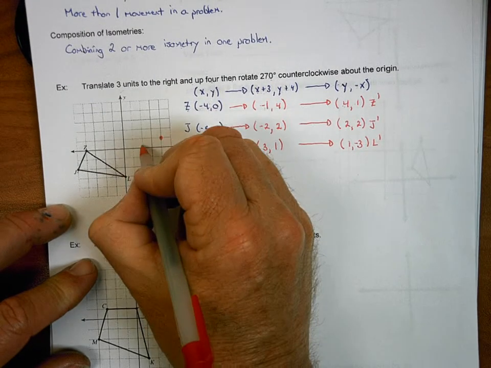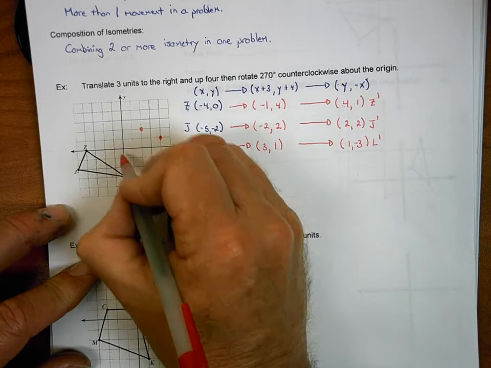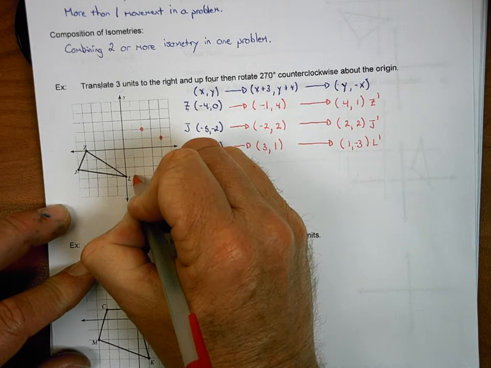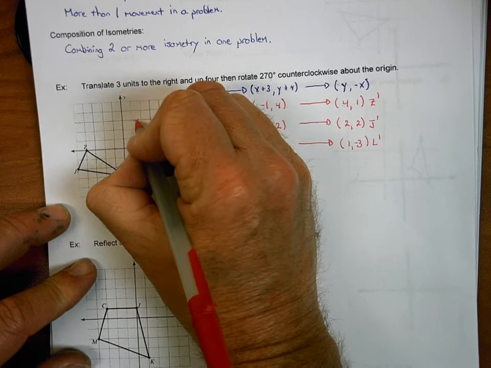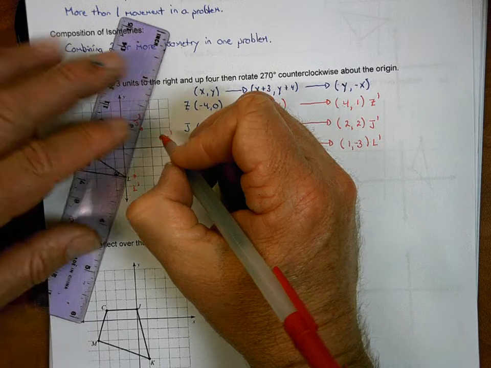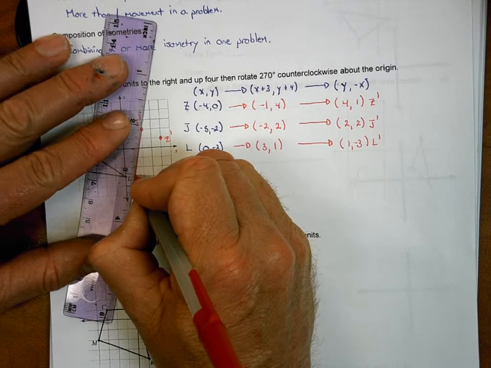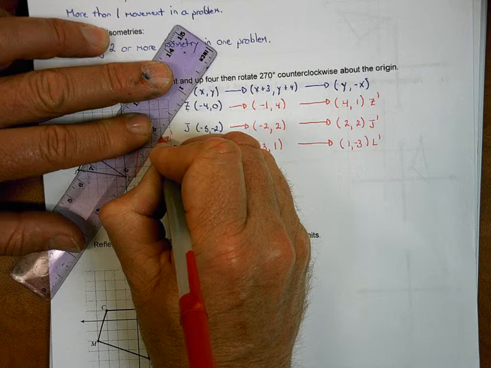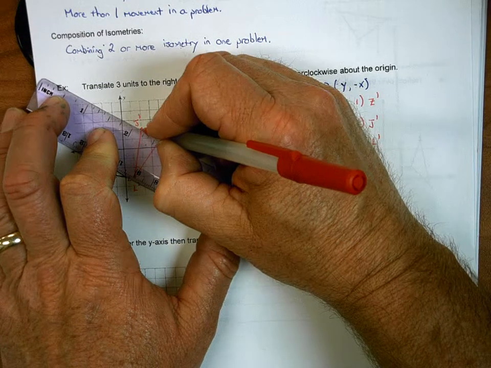J prime is at over 2 up 2, that would be right there. And L prime is at over 1 and down 3. So this is L prime, then we have J prime, and then we have Z prime. Okay, and then when we connect the points, Mason, we use a straight edge to connect the points so that it doesn't look like an earthquake hit in the middle of you connecting the points here.